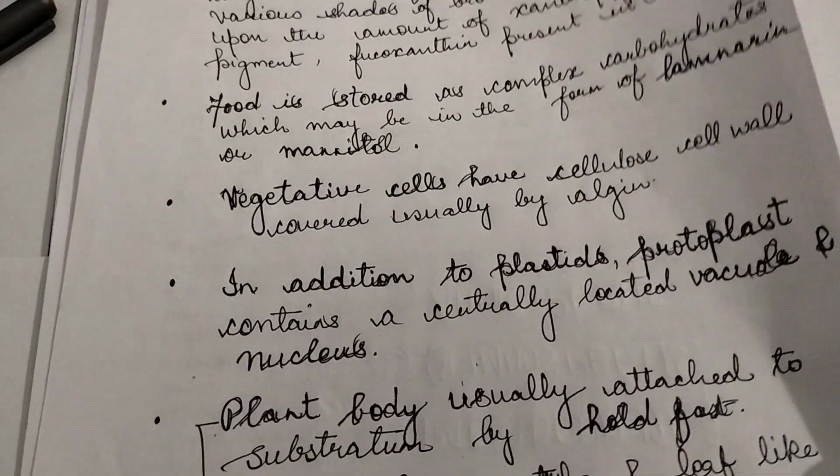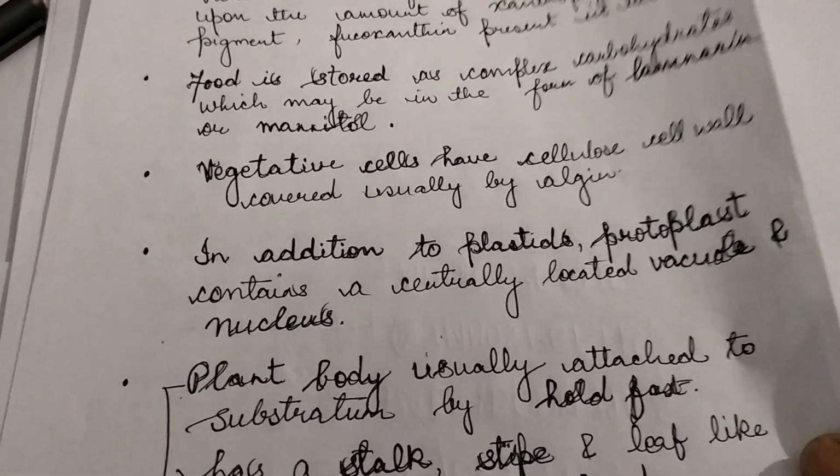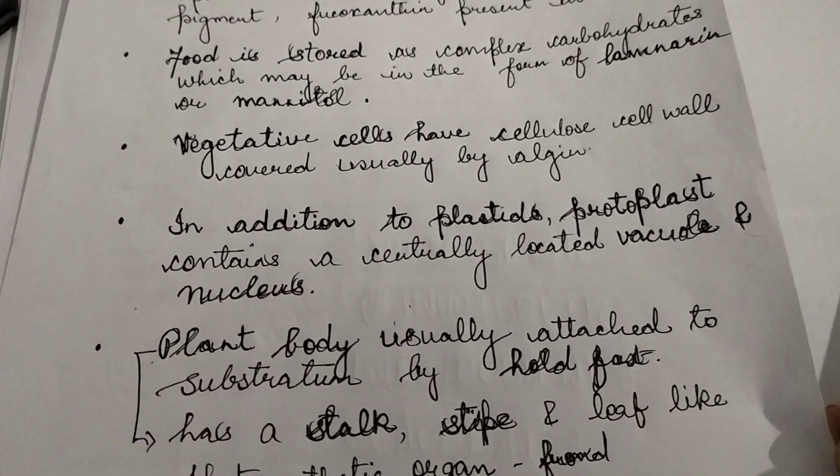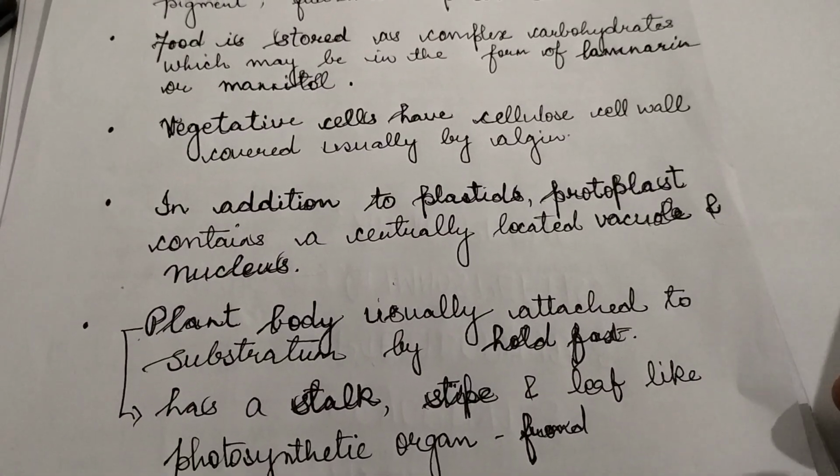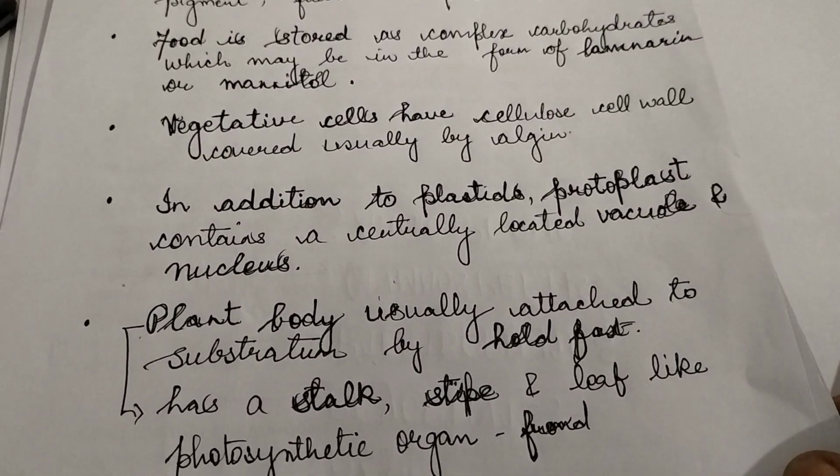Now the plant body of brown algae is usually attached to the substratum. Substratum means the base where the plant body is attached.